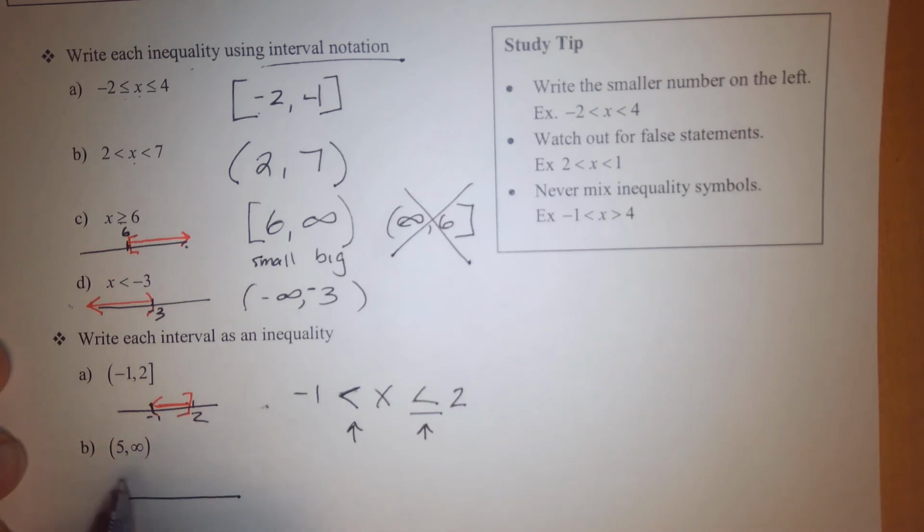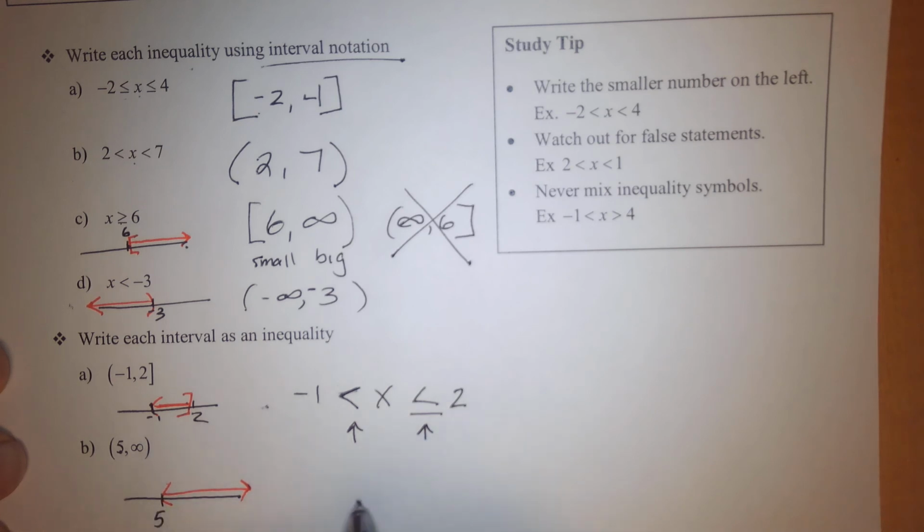For the next one, we have the inequality we're going to write from this interval notation that starts at 5 and goes to infinity. How do we write that inequality symbol? Well, x is any number greater than 5. Like that.